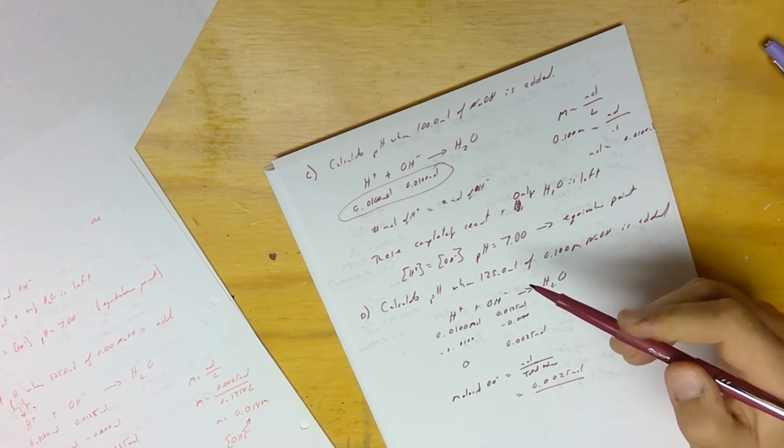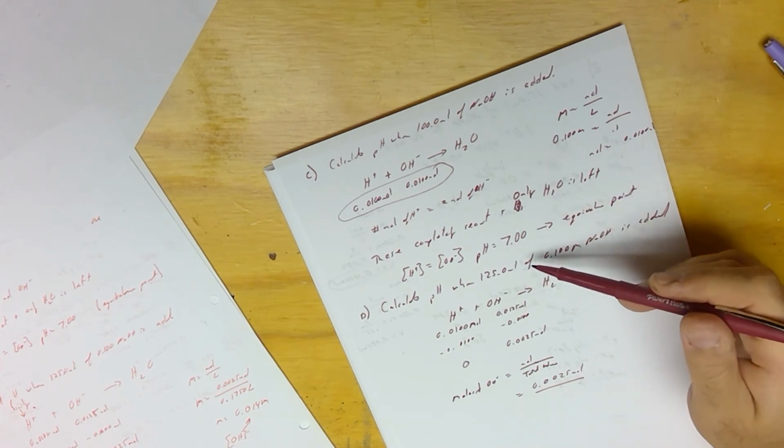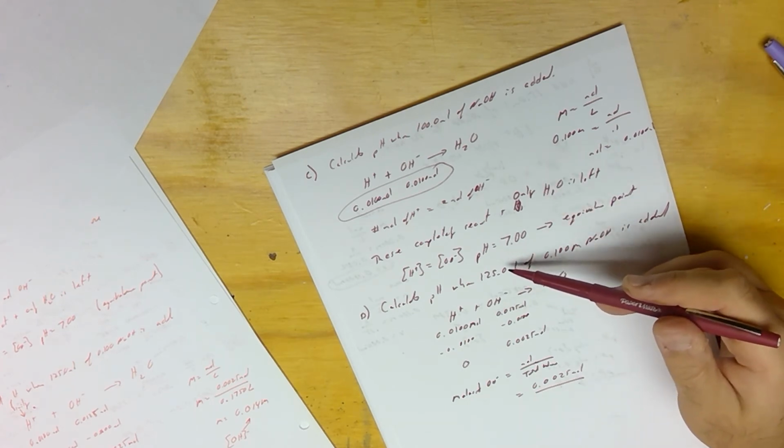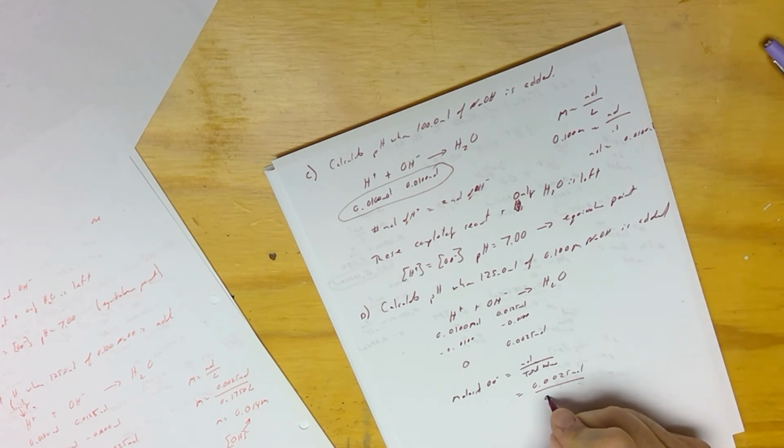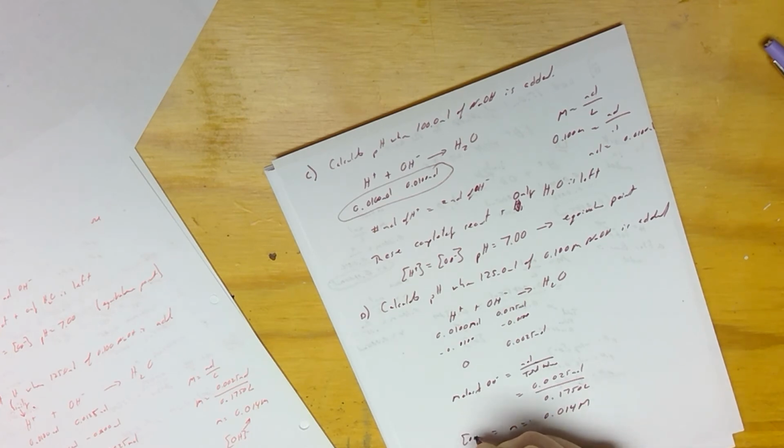Right, and our total volume is the total volume of our acid and our base added together. So if we do that, it's 0.1750 liters. So our molarity is equal to 0.014 molar. And this is the concentration of OH minus.